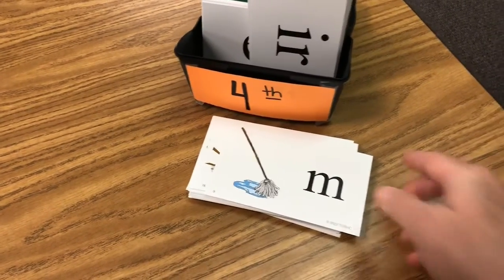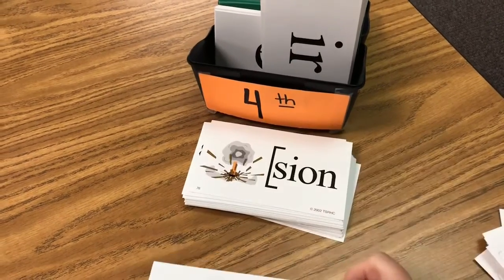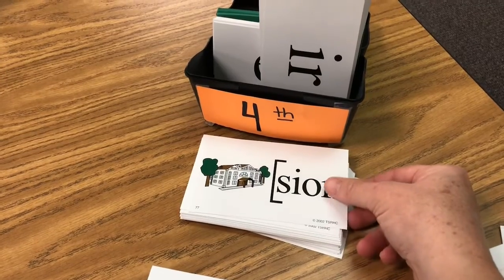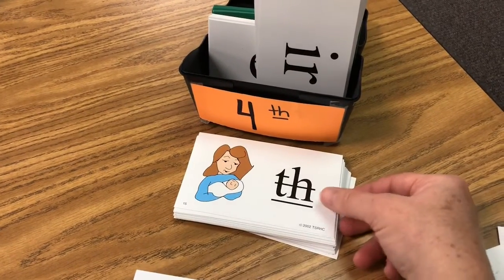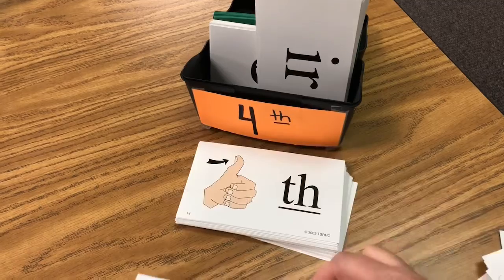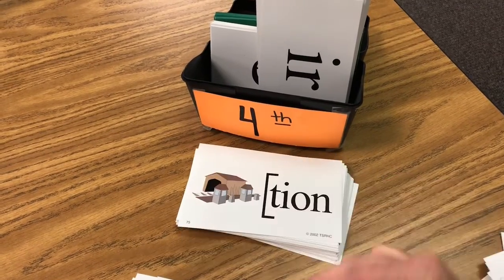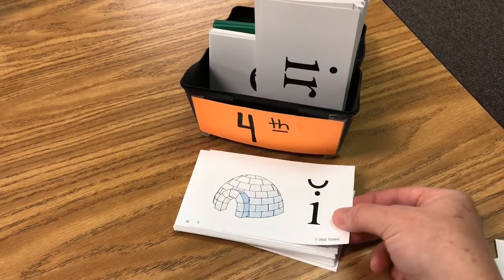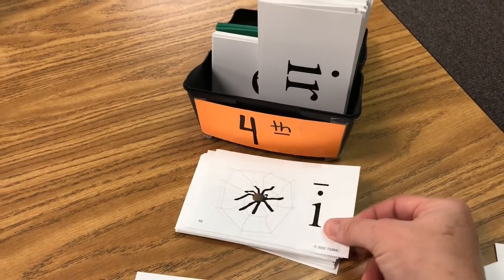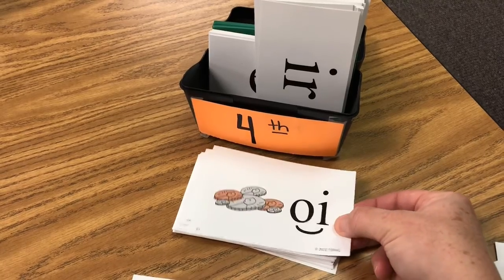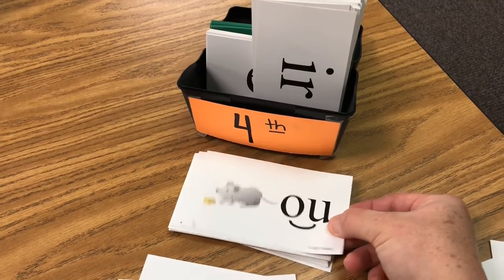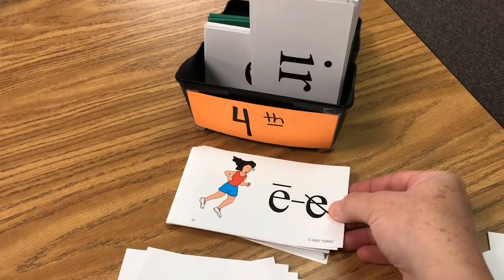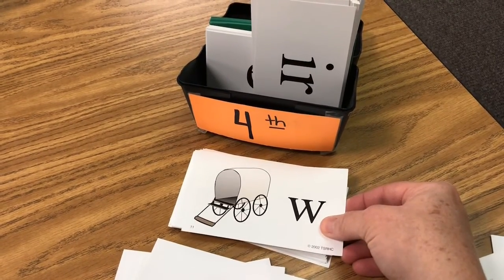And they go like this: mop, explosion, shun, mansion, shun, mother, thumb, station, shun, igloo, I, spider, I, coin, oi, mouse, ow, leaf, ol, athlete, e, wagon.